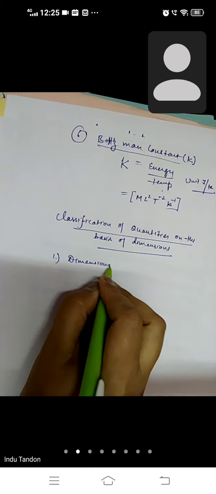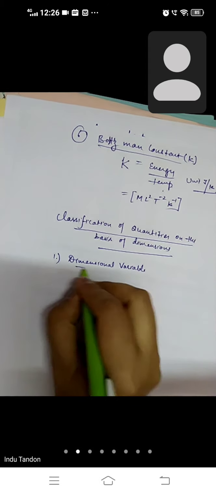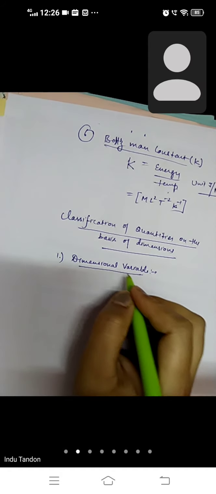Classification of quantities on the basis of dimensions. First is dimensional variable. Do you know variable and constant? What do you mean by variable? Yes, ma'am. Whose value changes. Yes, whose value changes. And what do you mean by constant term? Whose value remains constant. Fixed value.